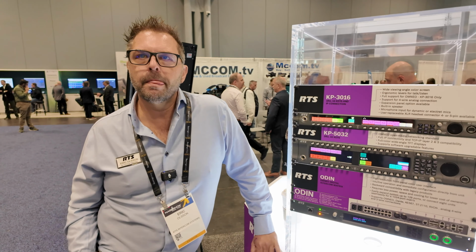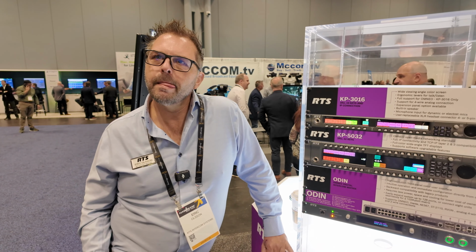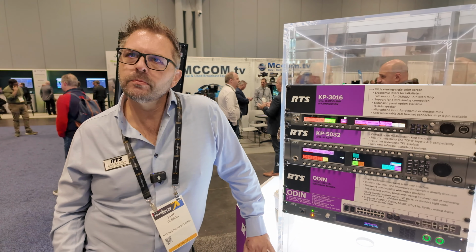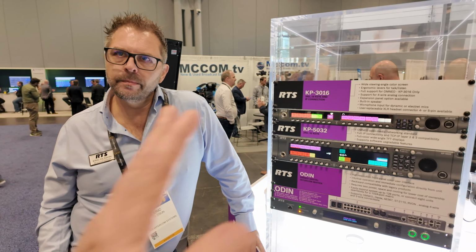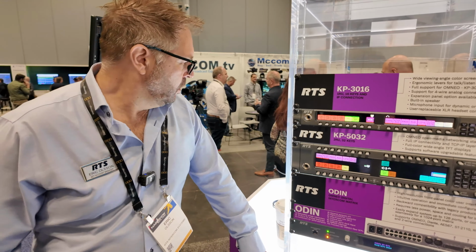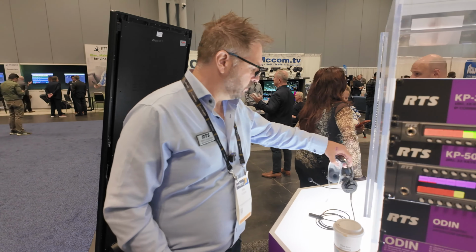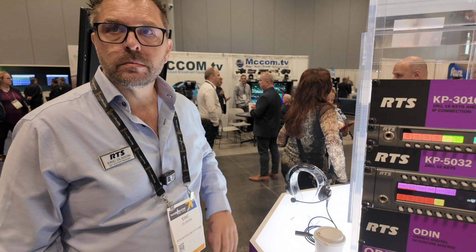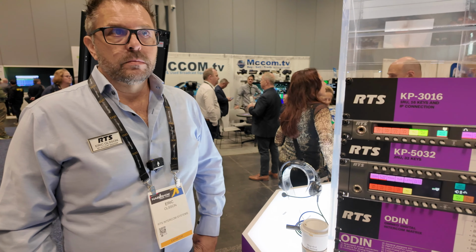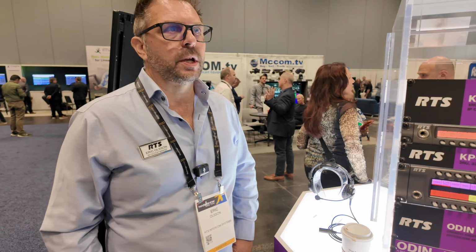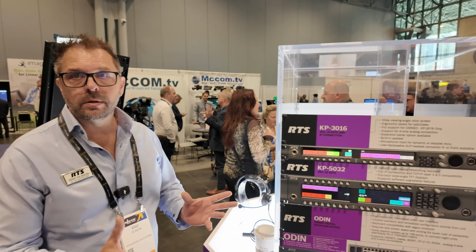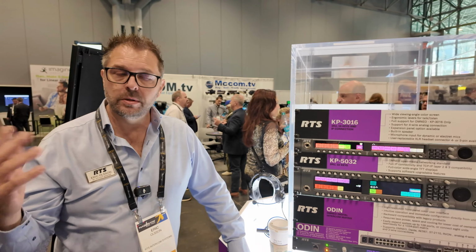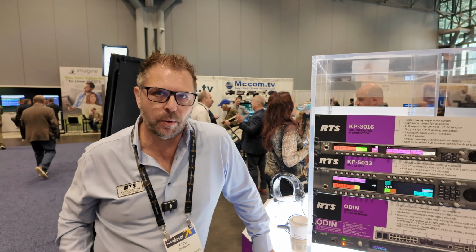Can you give me a brief talk about the studio headsets that would be compatible with these? Because the current system we have, the batteries I know are old and dying. When you say studio headsets, you're talking about wireless intercom? Wireless intercom. Okay, so we have a product called Romeo, which is our wireless intercom.